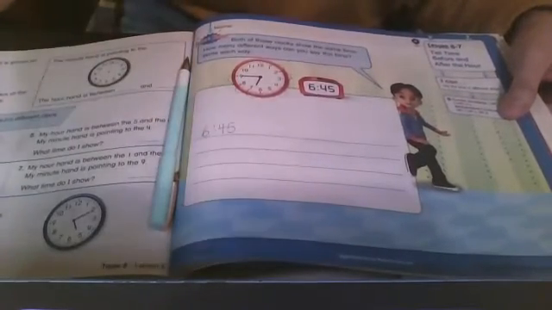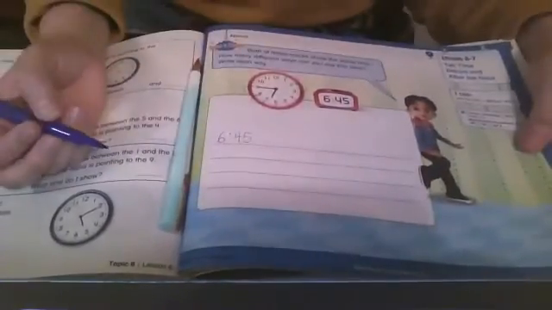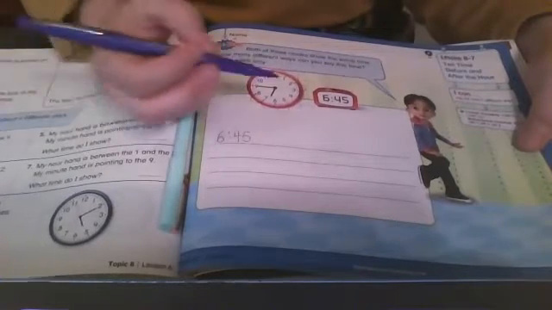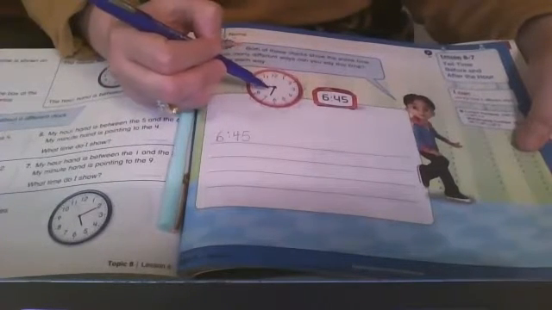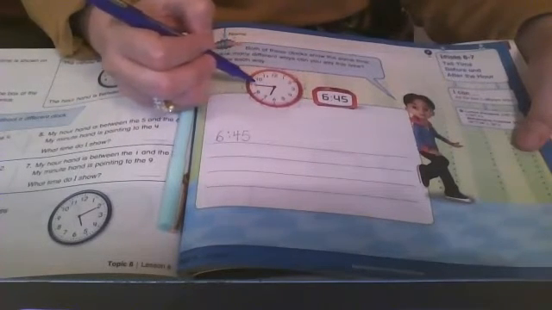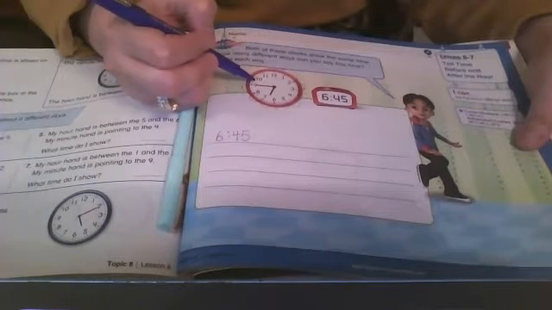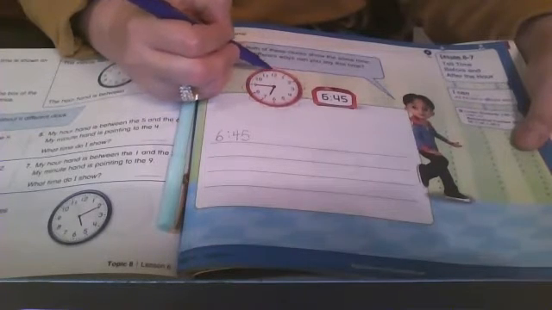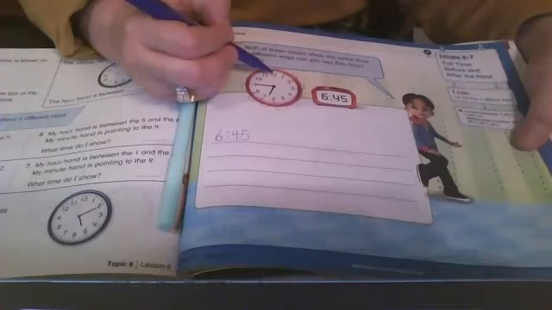Another way, and you may hear people refer to the time as minutes before the hour or minutes after the hour. So if I look at my minute hand here, it's ticking along, right? And it's getting very close to 12 o'clock, which will be a new hour.